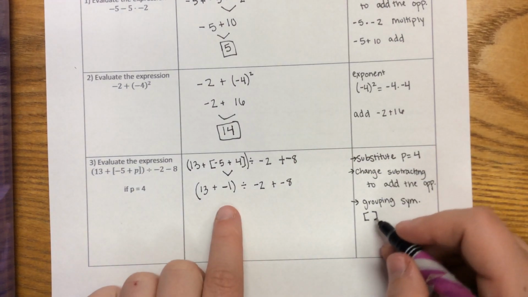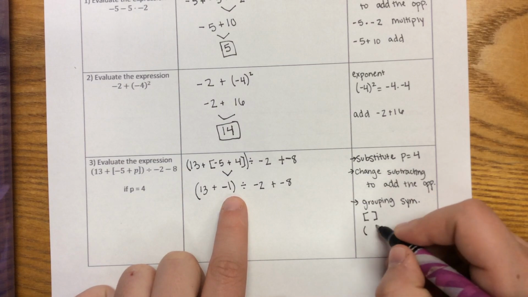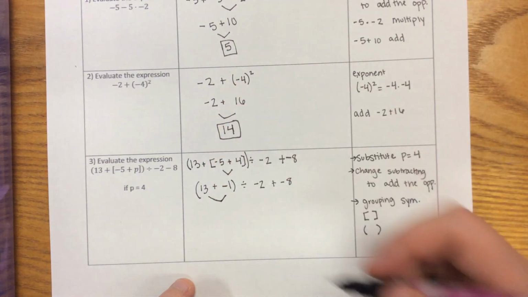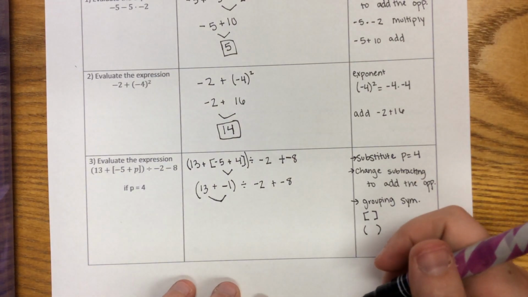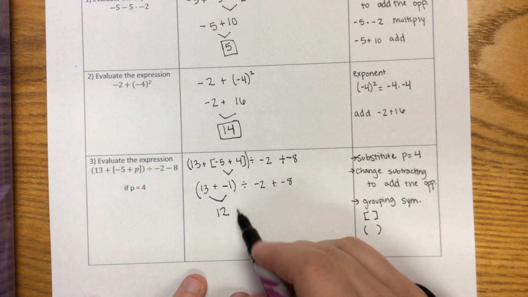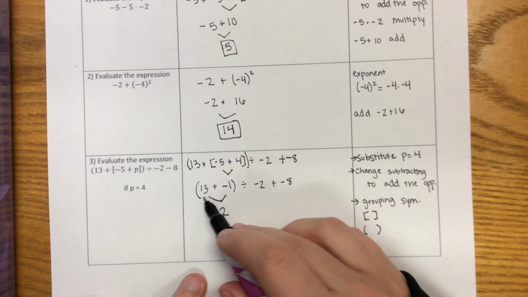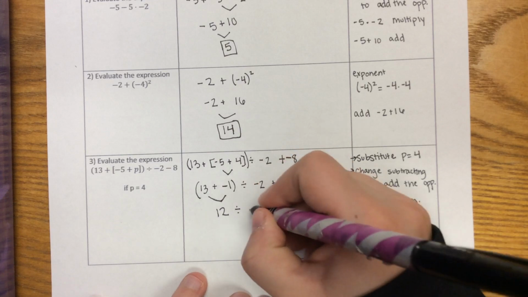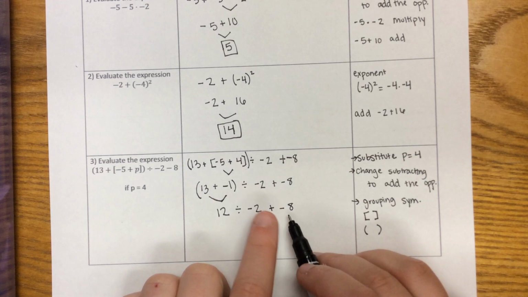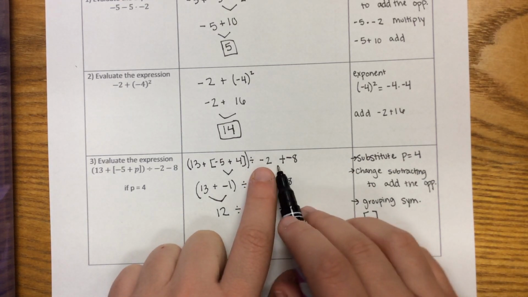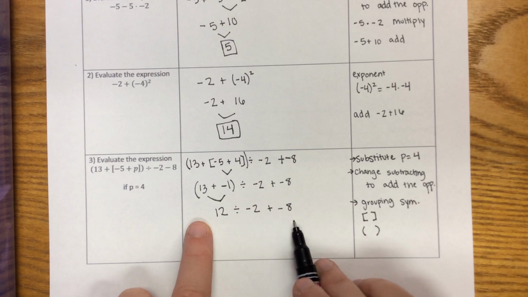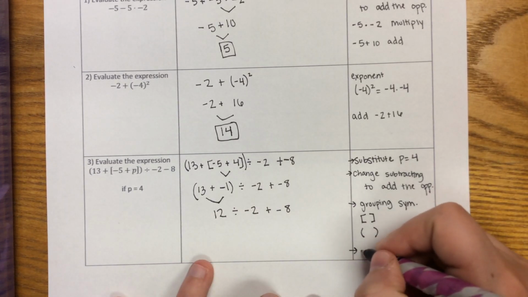So I still have grouping symbols, so I did the brackets, now I'm going to do the parentheses. So 13 plus -1. I have a positive and a negative, so I subtract. 13 minus 1 is 12. And I have more positives. I don't need the parentheses anymore because I did what's inside of them. So 12 divided by -2 plus -8. What's really important is some people get impatient and they want to start working on this. We don't want to work on that until we have everything written down, because now we are going to divide.